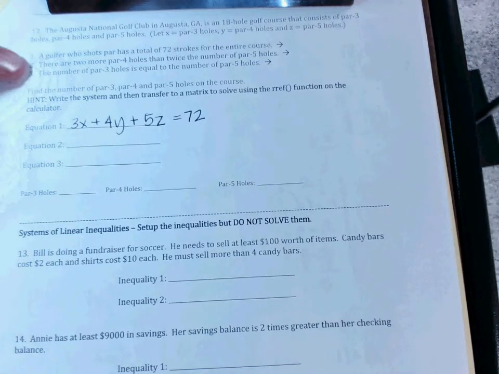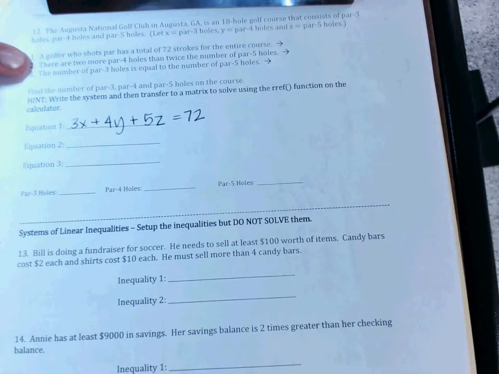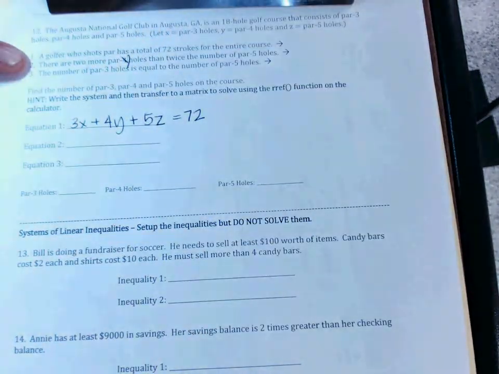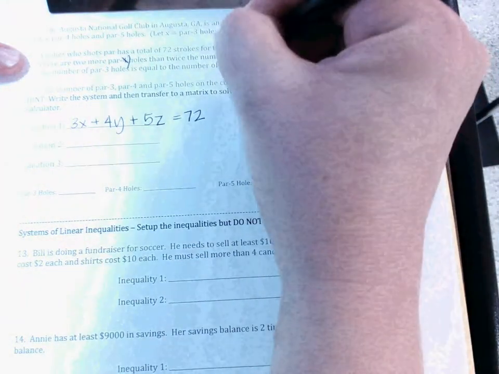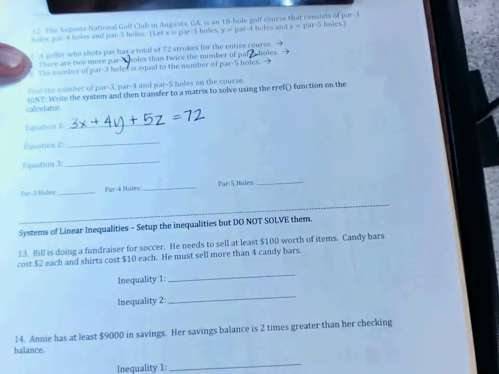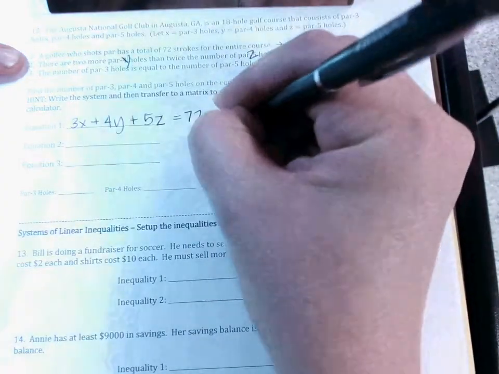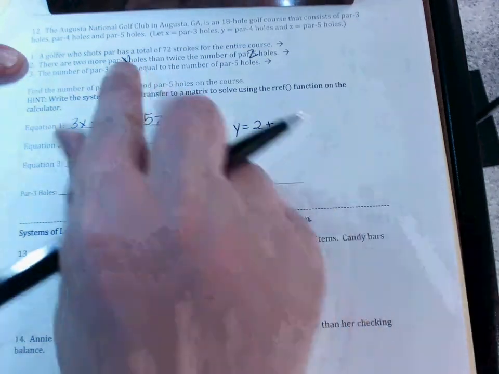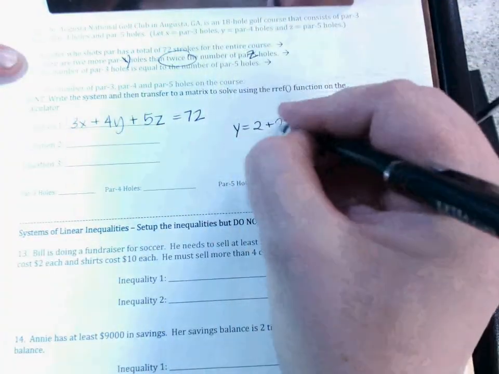Okay, then it says there are 2 more par 4s, y, than twice the number of par 5s, that's z. So let's write an equation for that. There are 2 more y's than twice the number of z's. So I would say y equals 2 more than what? 2 more than twice the z's.